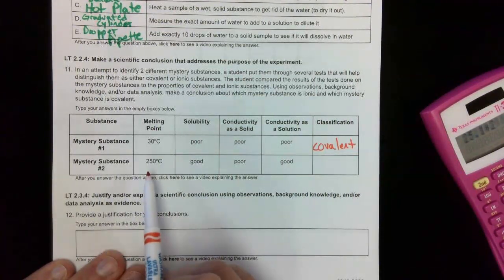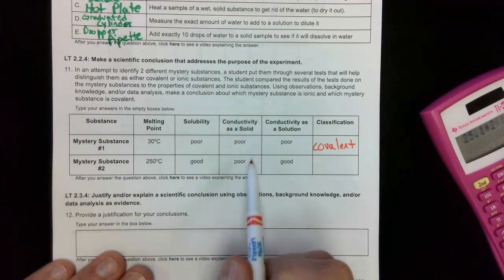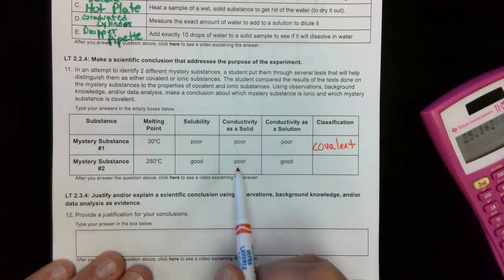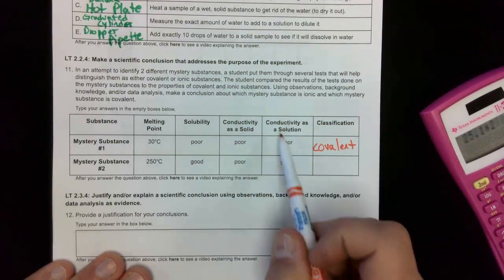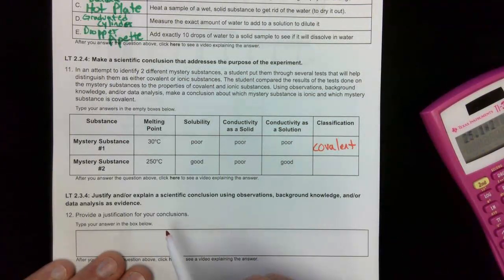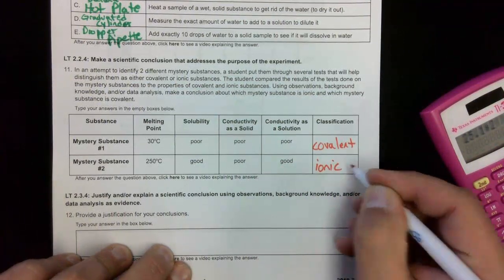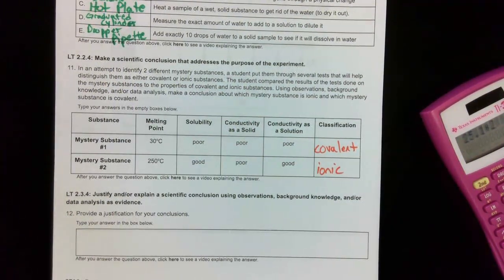Mystery substance 2, high melting point, 250 degrees, really high, it's above 200. It dissolves in water, it has good solubility. It doesn't really conduct electricity as a solid, but not much other than metal does. And then it's a good conductor of electricity in a solution. So if it dissolves in water, it does conduct electricity. This matches our properties of ionic substances.